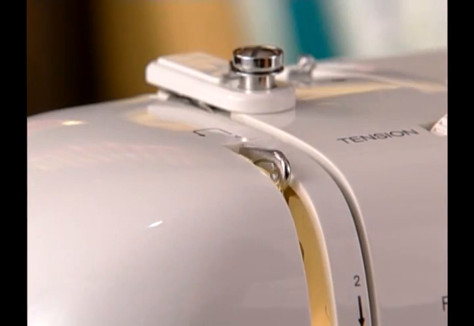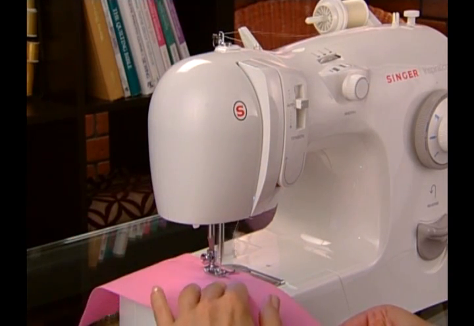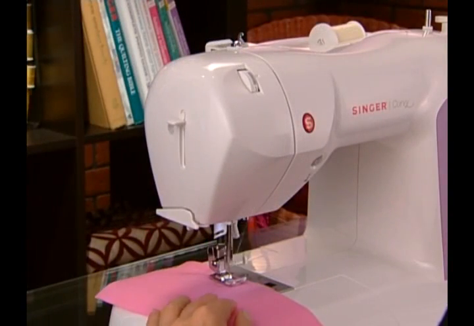The take-up lever is the part of the machine that pulls thread through the upper thread tension control while the stitch is being formed. On some machines, the take-up is visible, and on some it is concealed. On some models, the thread take-up is even controlled digitally.